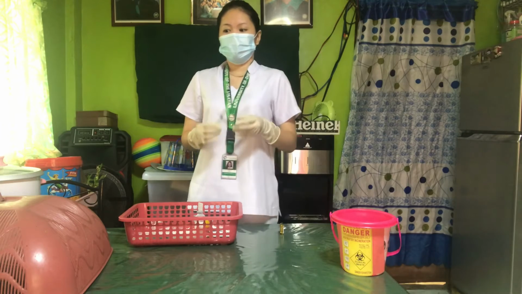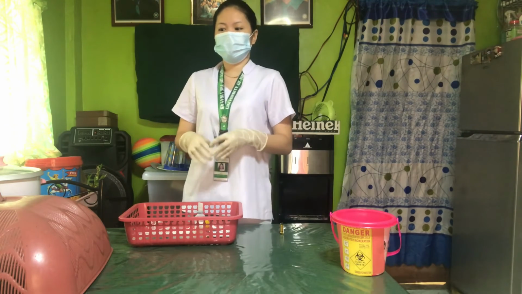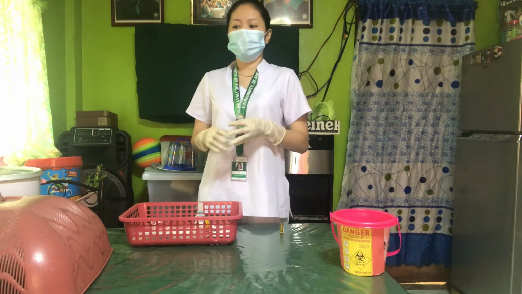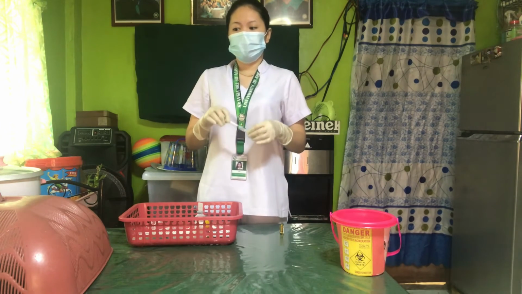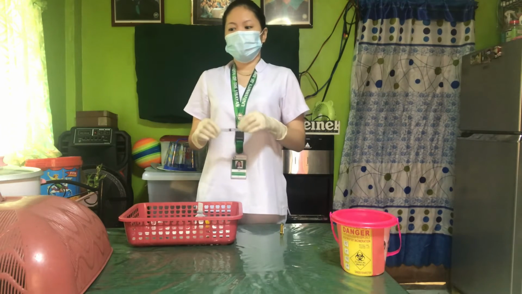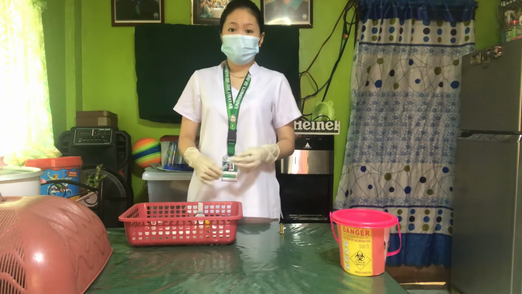So we are going to keep this tuberculin needle with the medication inside the plastic, and we are going to administer and remove this only on the bedside table of the patient. We are going to place it in the tray to make sure it is free from contamination.